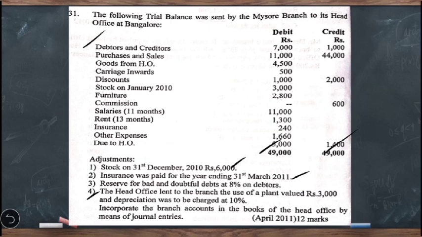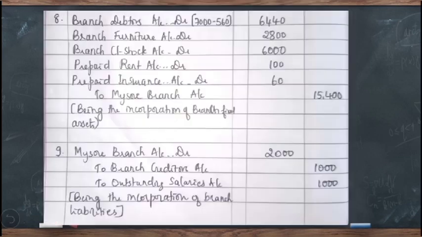They have given debtors here, then we find furniture, then closing stock is given. In addition to that, there are two prepaid expenses, that is prepaid rent and prepaid insurance. Now these assets have to be incorporated in the books of head office. What is the entry for that? Various branch assets account debit to branch account. This branch assets account debit to Mysore branch account. They have shown each asset separately.